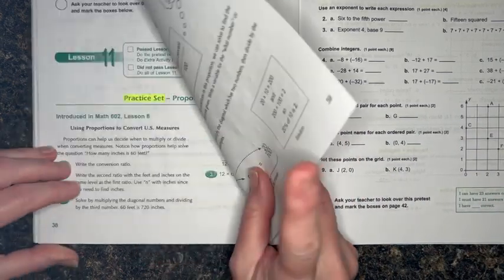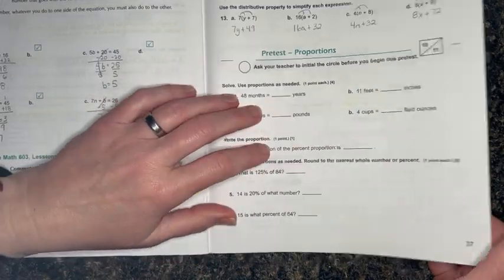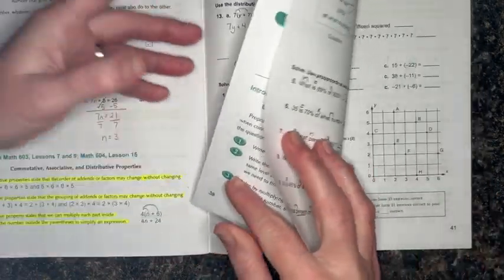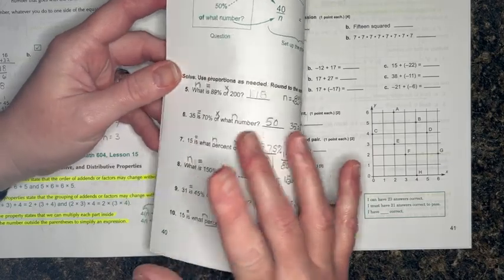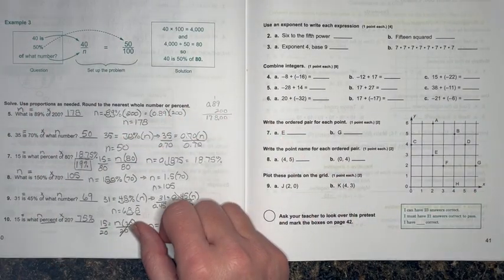Now, if you are working on the pre-tests as your practice problems, they start on page 37 and a little bit here on page 38. Go ahead and work on those on your own, and then you can meet me back here for the next practice set.